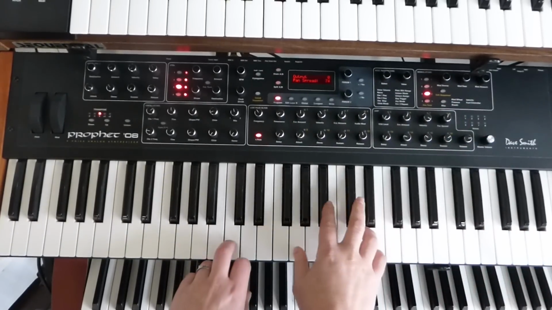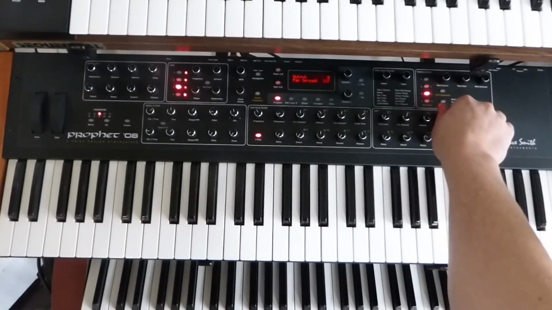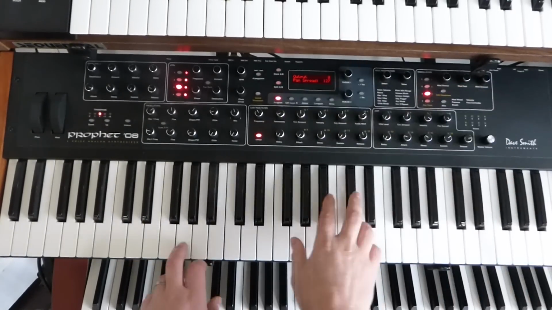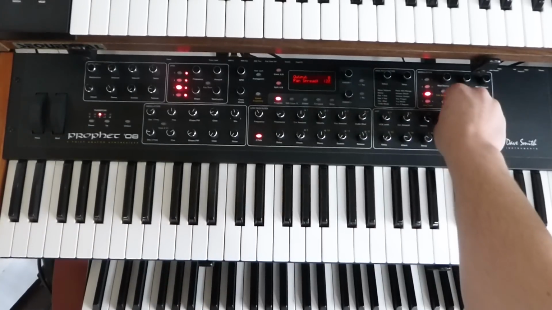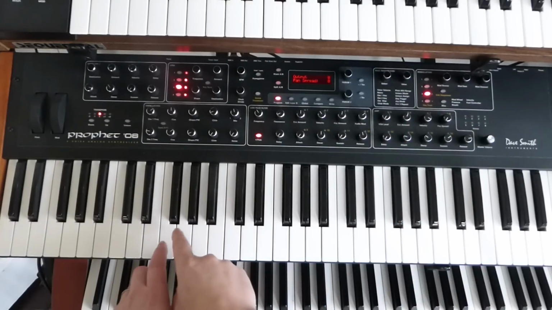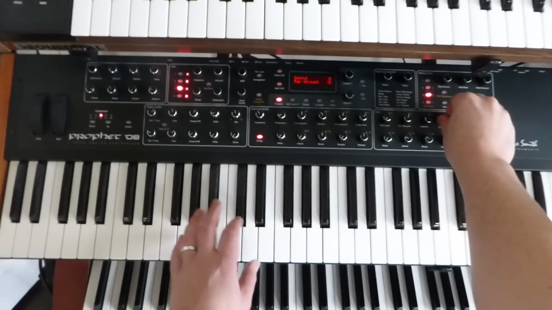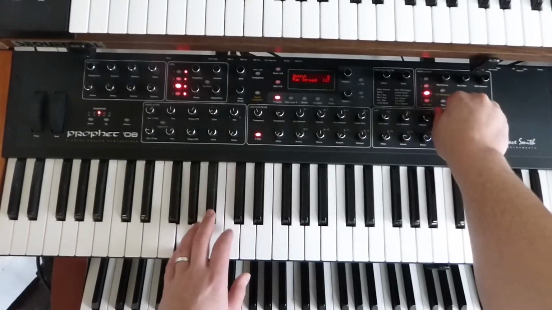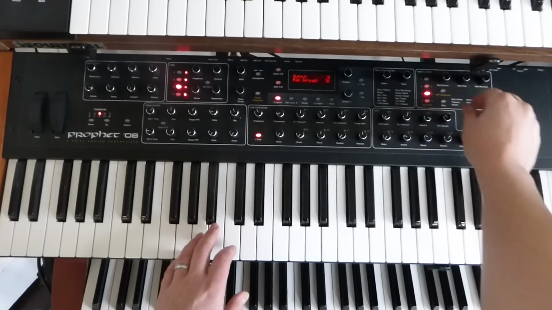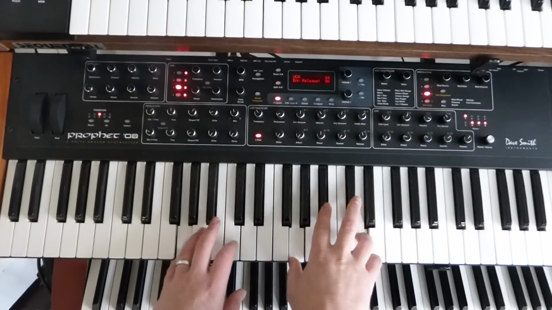Hear that? From widely panned to mono. Although what you could end up with is your bass note going from left to right, possibly. So not necessarily what you want with a pad, but there you go.